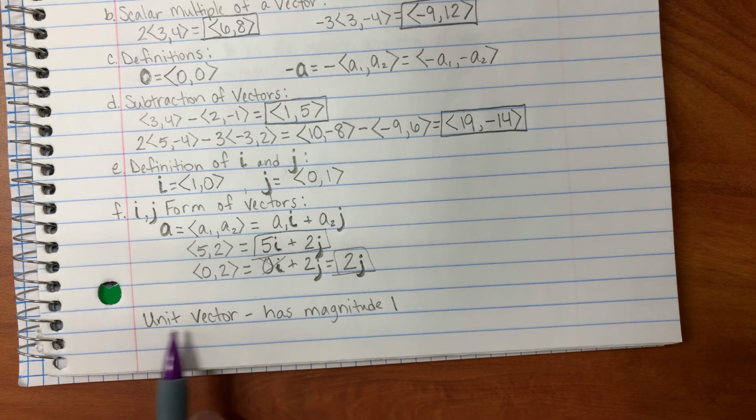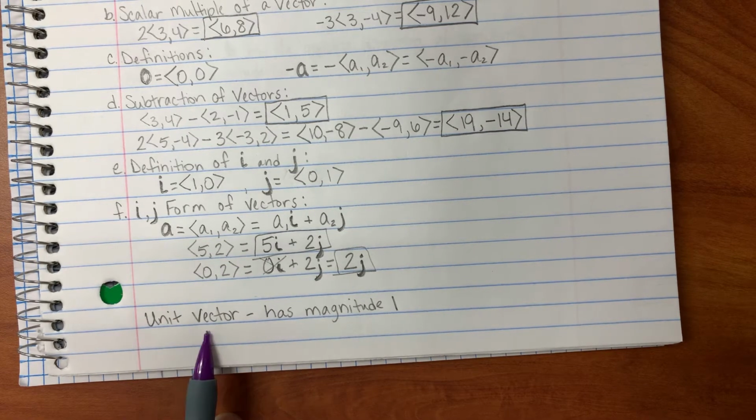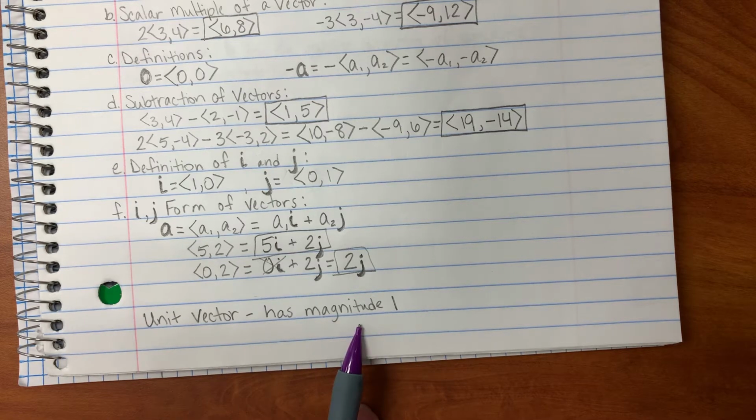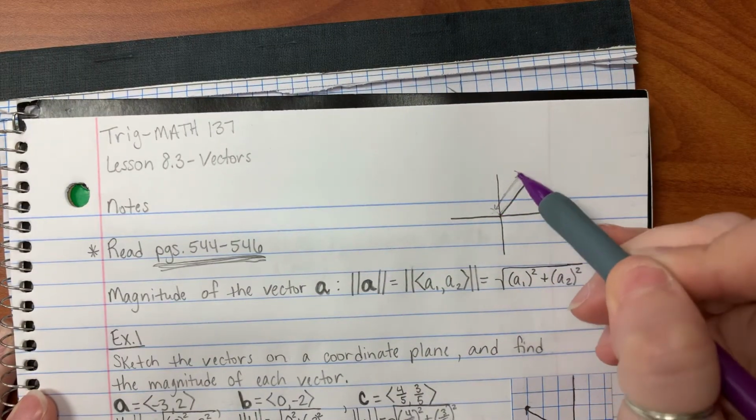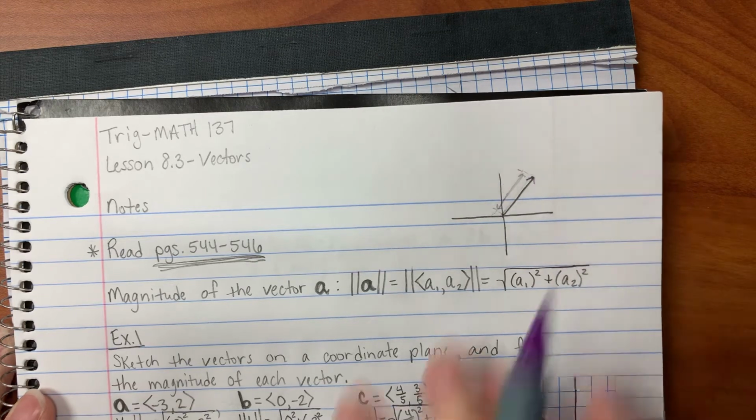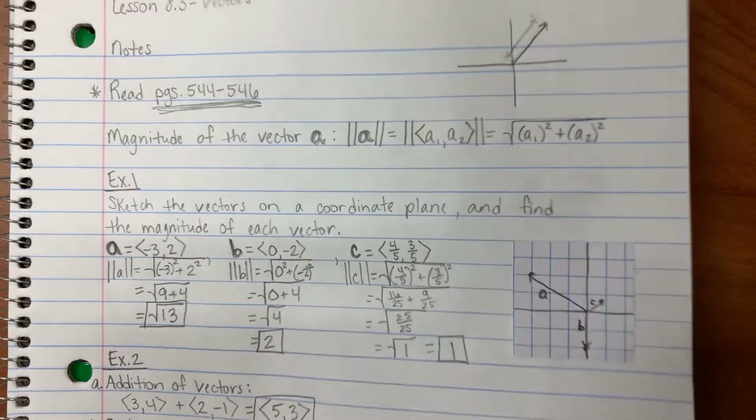Something else to mention is that a unit vector, if they ever talk about a unit vector, you automatically know the magnitude is 1. Okay, so if I'm looking at something like this up here and they say this is a unit vector, that tells me that the length right here is 1. So that's important to note.